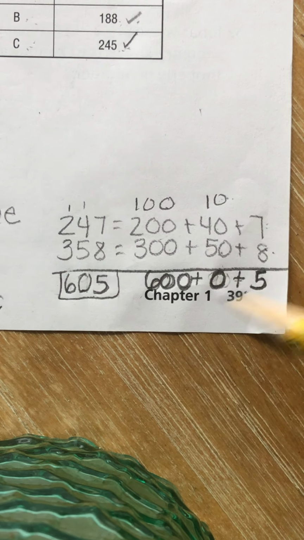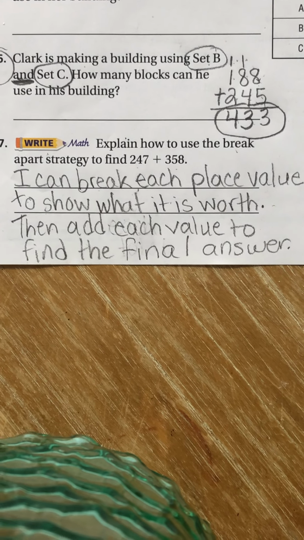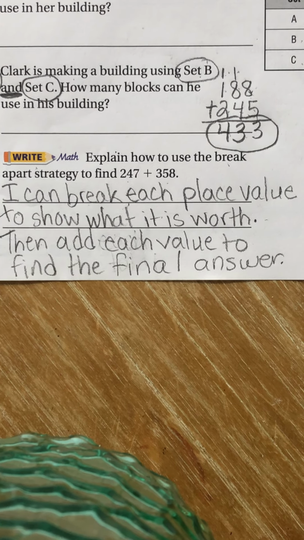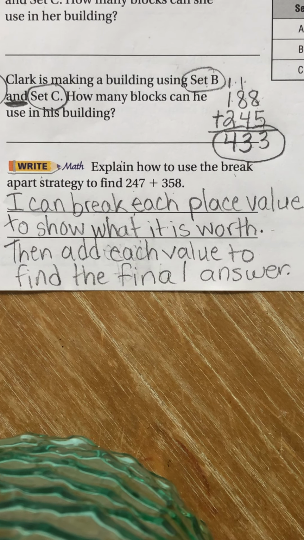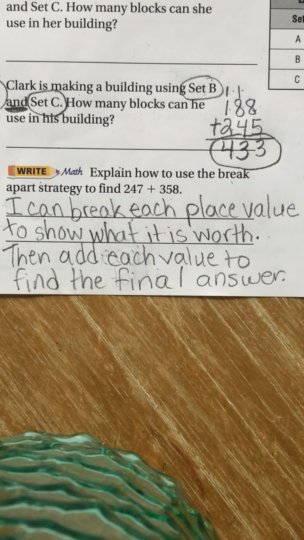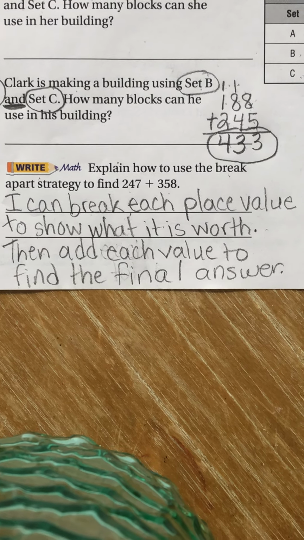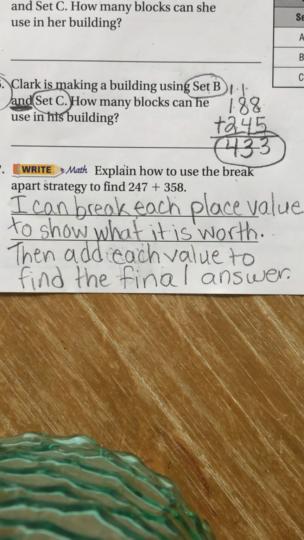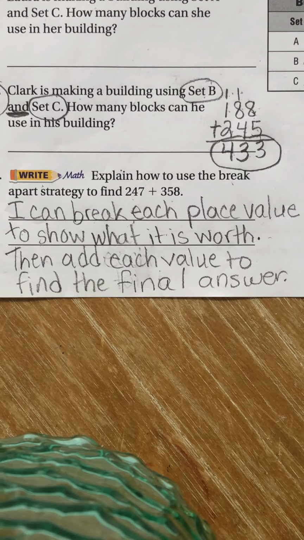So you don't have to copy that. That's basically what I wrote over here for number 7. Okay? So make sure you have that written. And the two numbers are right there, 247 plus 358. They wanted to know how you use the break apart strategy. We wrote our answer in 2 sentences.